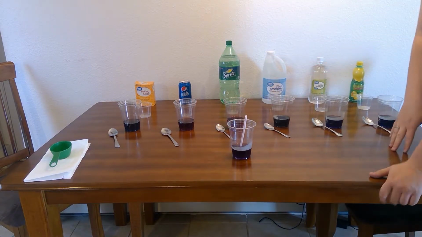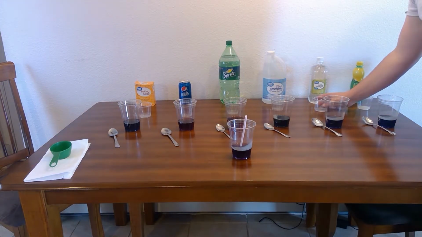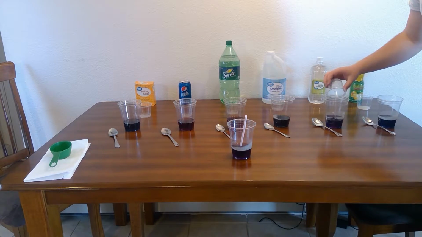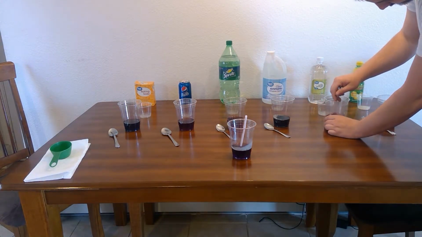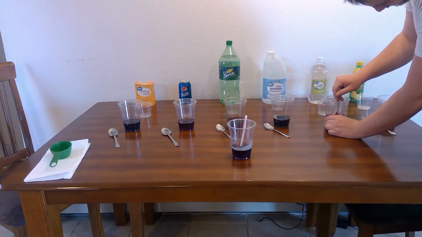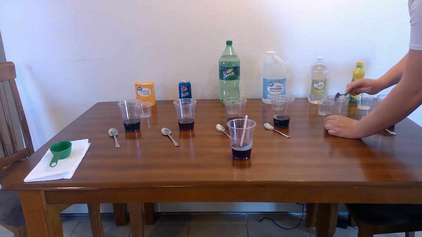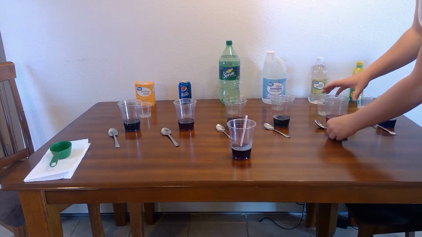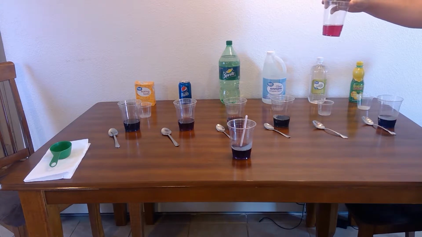So I would say that that's less acidic than the baking soda, if I have that right. And next is the white vinegar. Alright, that one is super pink, so that's very acidic.